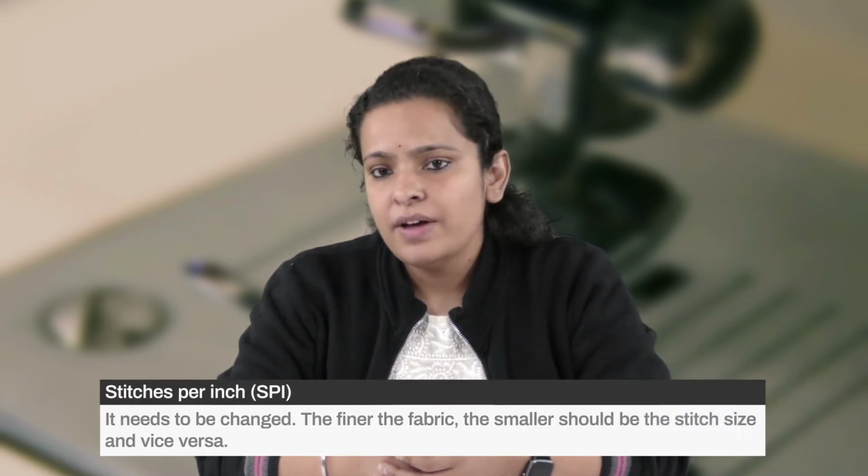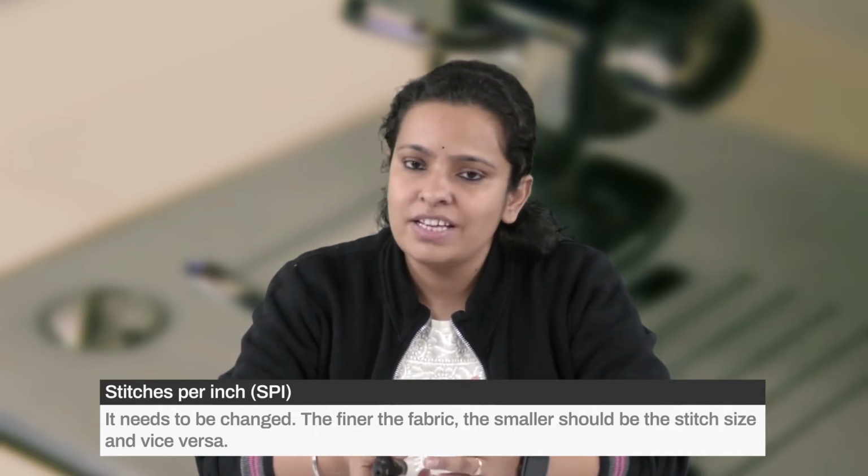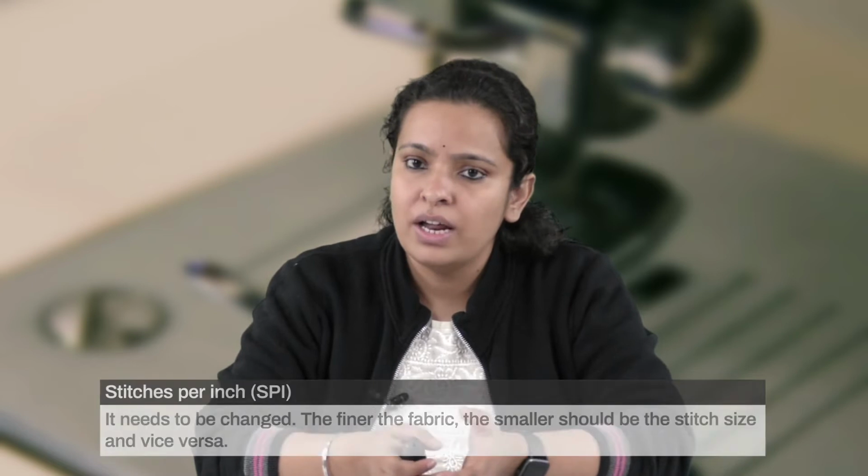The finer the fabric, the smaller should be the stitch size, and vice versa. If we have a finer fabric, we need a small stitch size. If we have a coarser fabric, we need a large number or large size of stitches on the fabric.